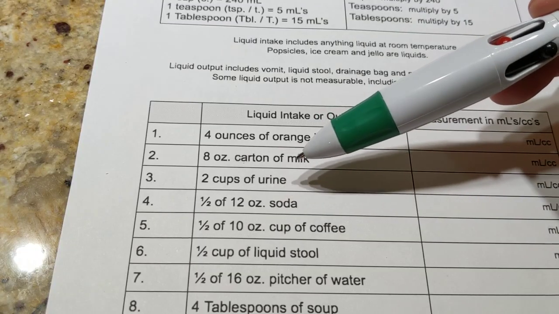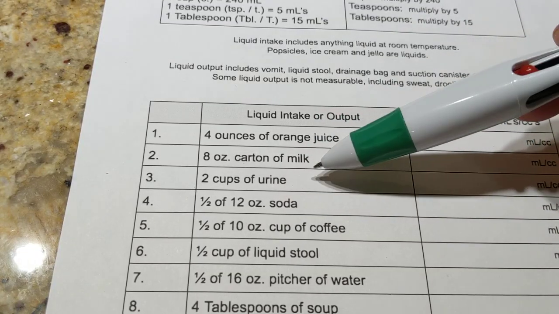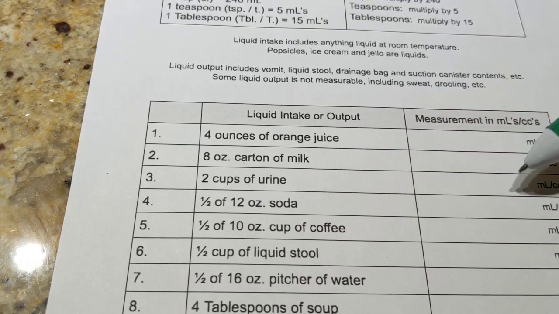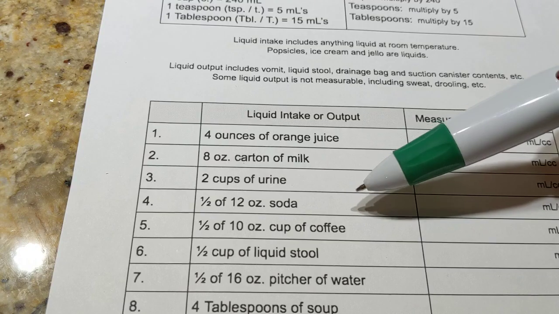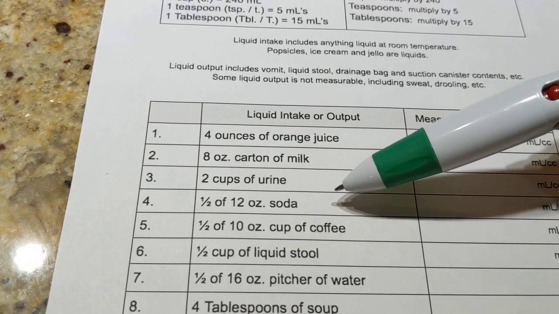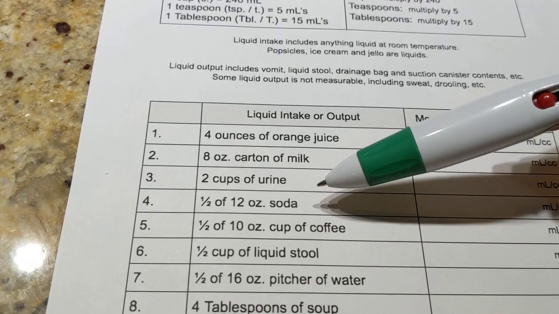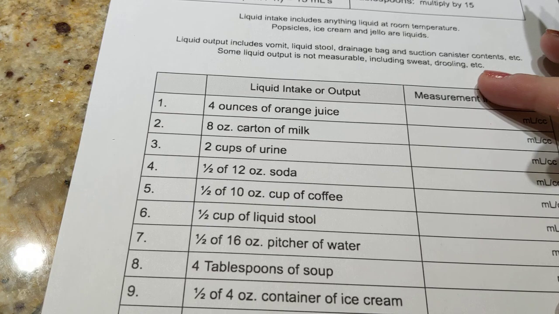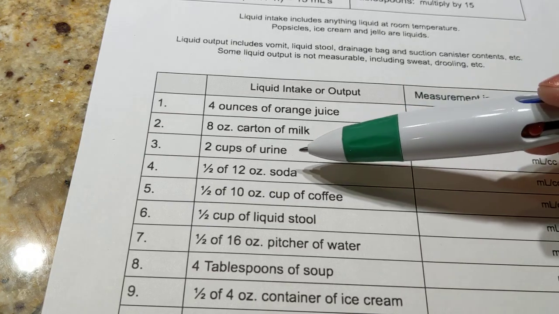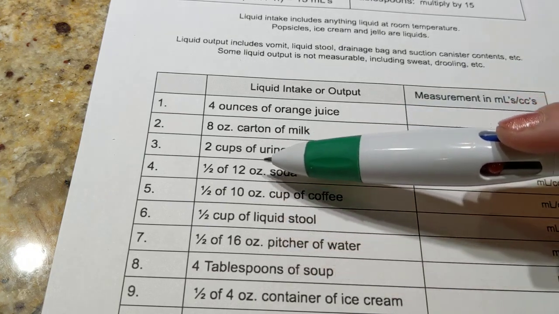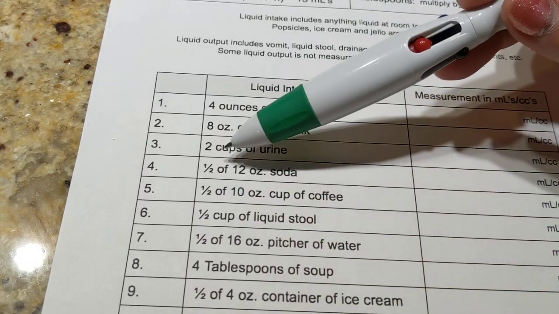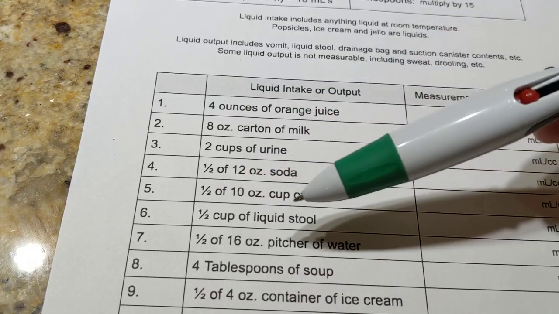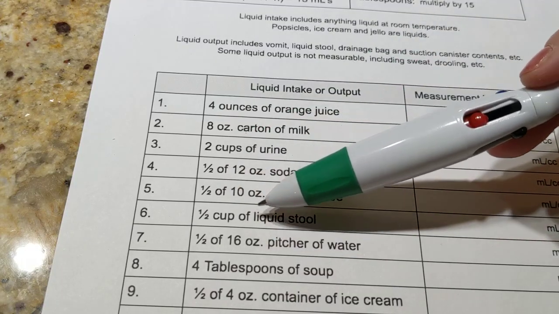Down here we would do the cups of urine. 2 cups of urine, we would do 2 times 240, write that over here. Where things get a little bit more complex, and I get a lot of questions, are when we have all of these halves. So questions number 4, 5, 6, 7, and 9 are all halves. The first thing we have to do is figure out what half of all of these things are. So for number 4, we'd have to figure out what is half of 12. For number 5, what is half of 10? For number 6, what is half of 1?